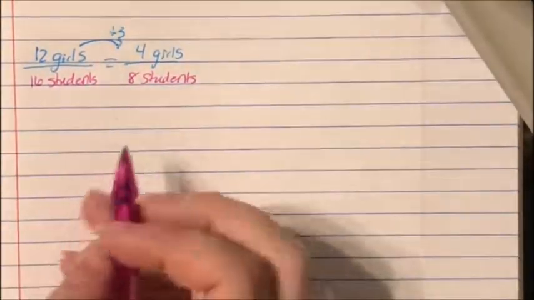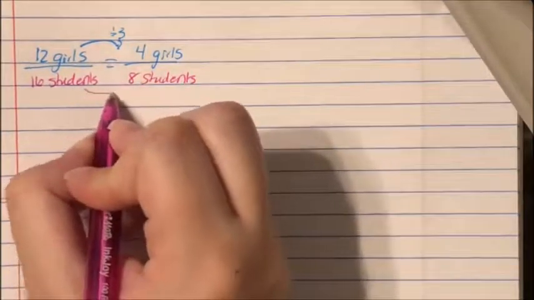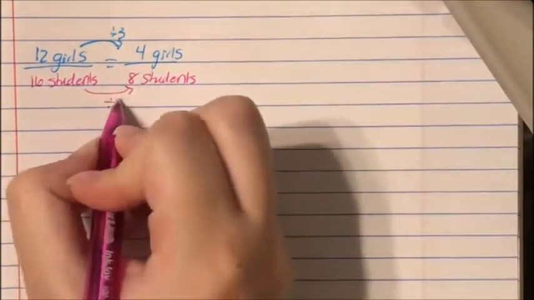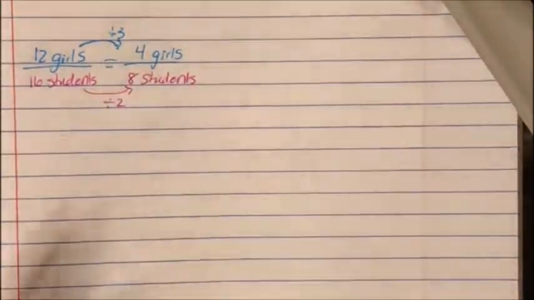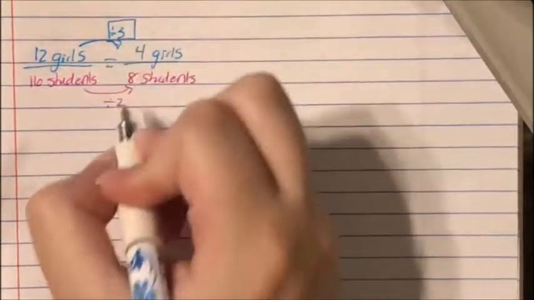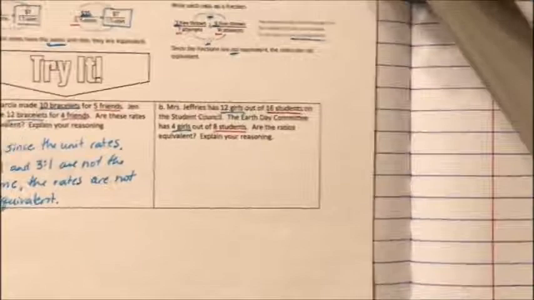What about 16? 16 divided by what would give me 8? 16 divided by 2 would give me 8. 3 and 2 are not equivalent. They're not equal to one another, which means that the ratios are not equivalent. So I come back over to my answer over here.